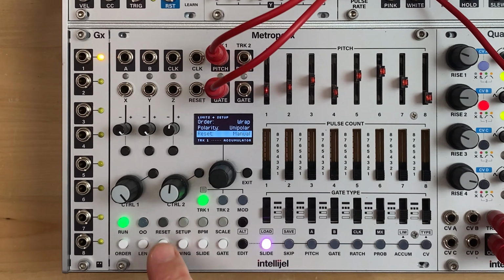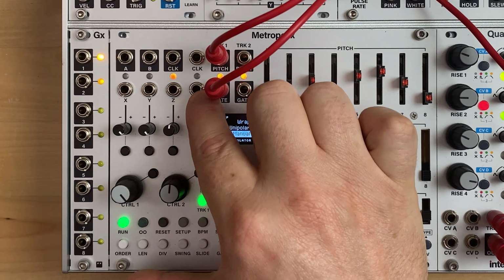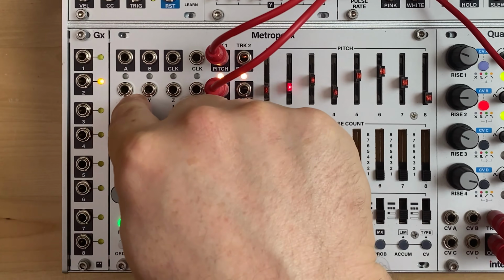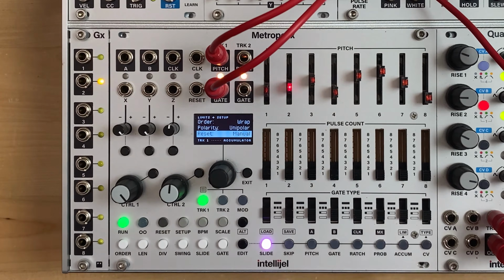Reset right now is manual, which means that I either press this button, use global reset through this jack, or I assign reset through the aux inputs or through a mod lane to specifically reset the accumulator. But if I put it to auto, then it will reset whenever the track resets, and that depends on things such as the track length.